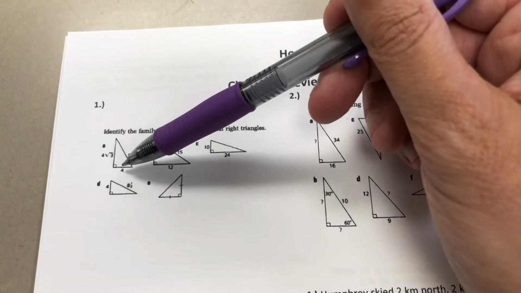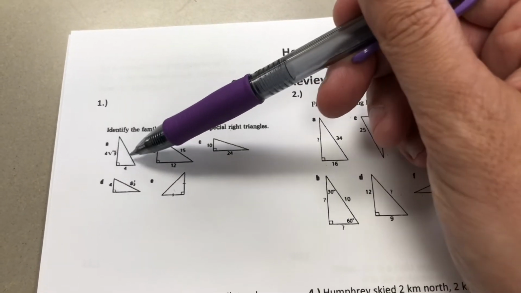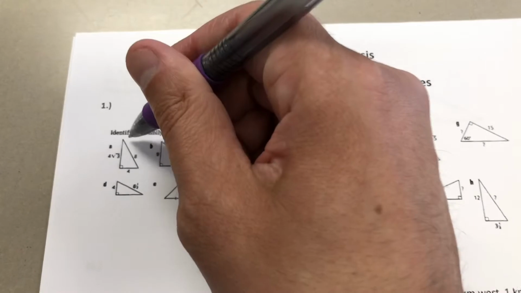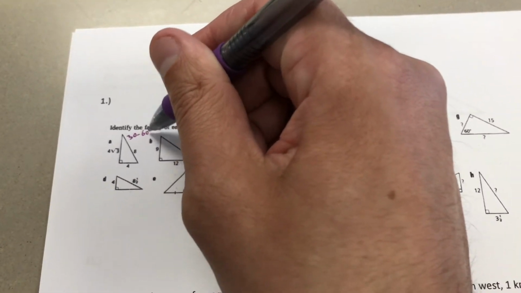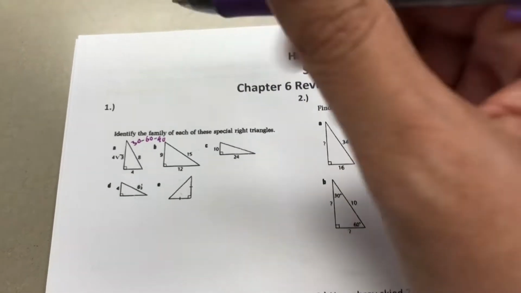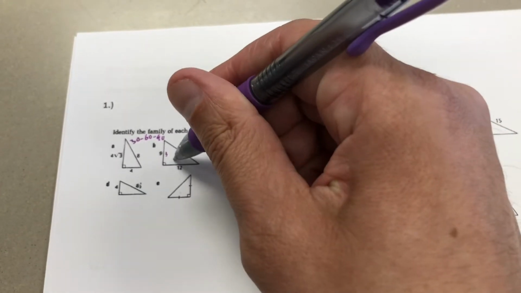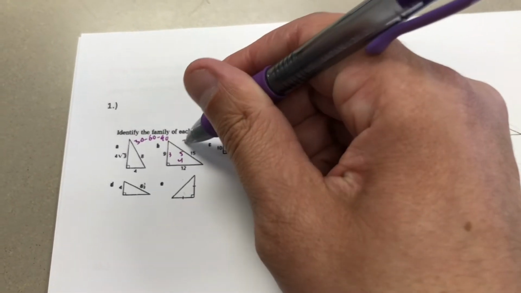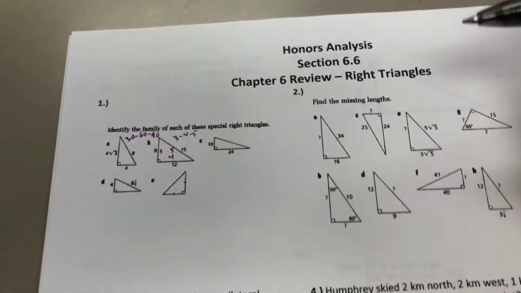So first one here, we've got a 4, we've got a 4 radical 3 and an 8. That follows the 30, 60, 90 pattern. B, 9, 12, and 15 all have a greatest common factor of 3. If you divide that out, you get a 3, 4, 5 triangle.